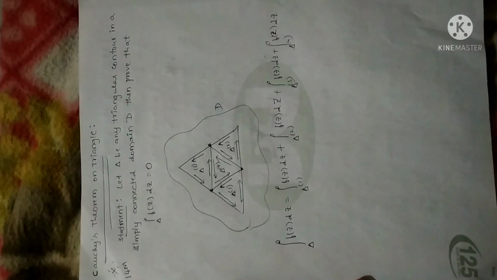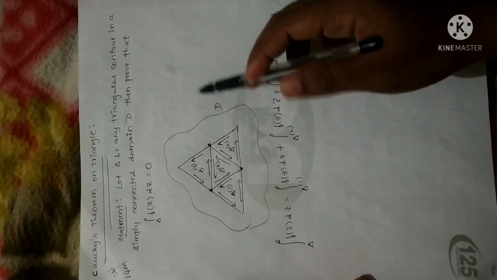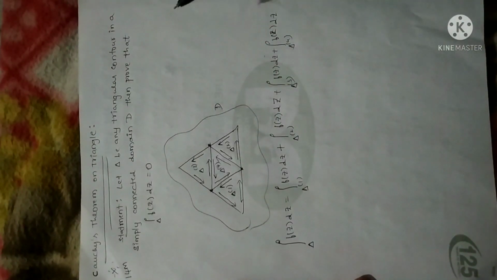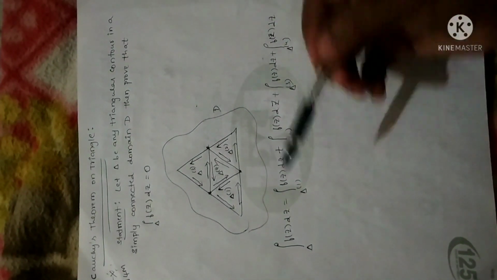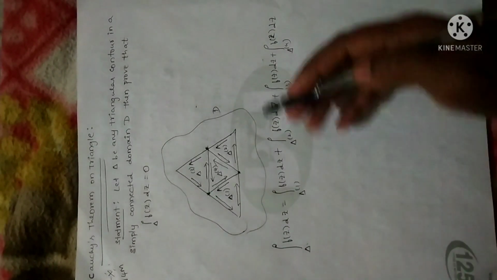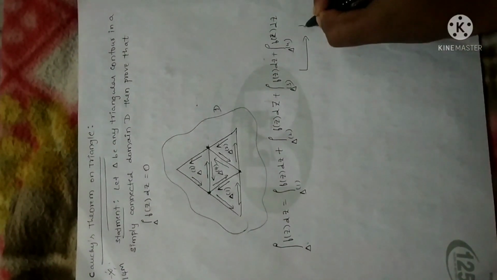So whatever I have explained, you have to write all the explanation in words, so that it becomes at least half a page. So I have divided it into 4 regions. Let me take this as equation 1.